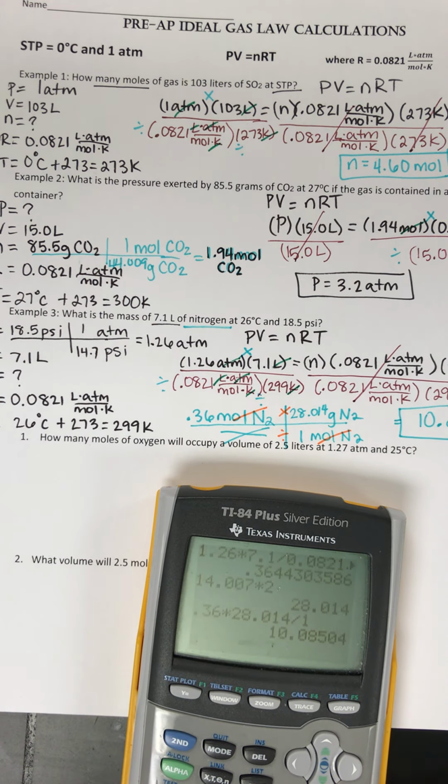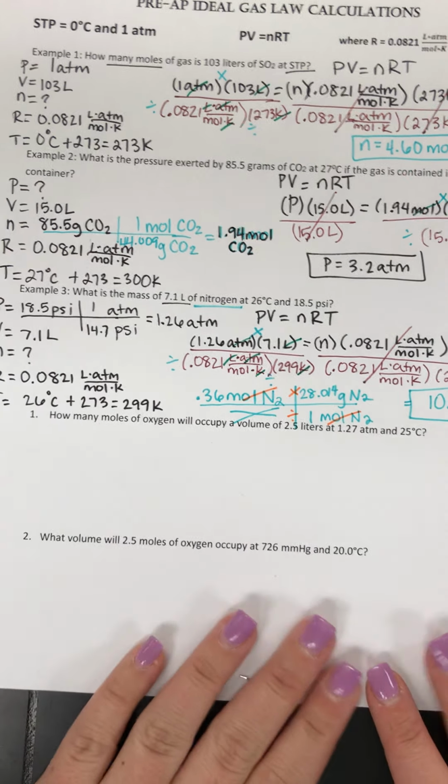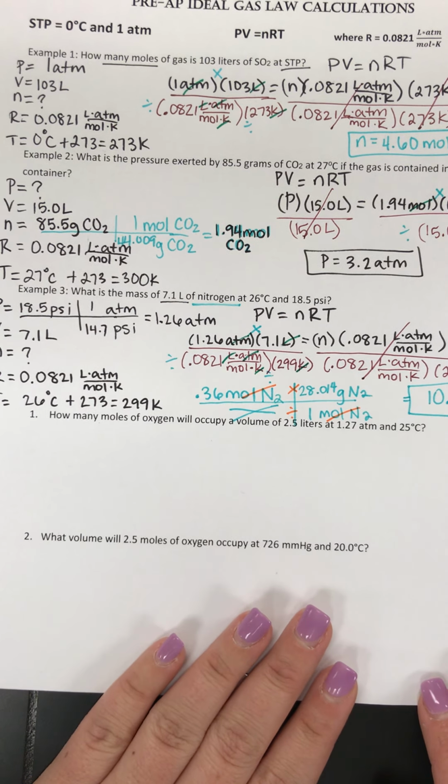All right. So these are a little bit more difficult. This is definitely a pre-AP assignment. Please email me if you have questions.